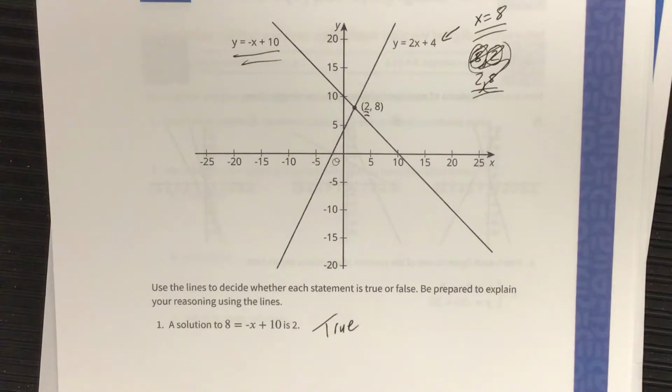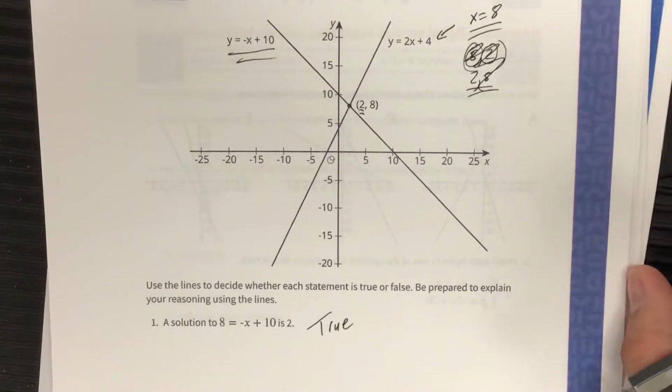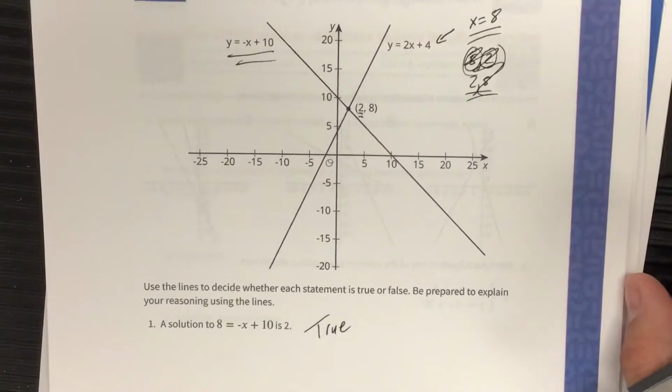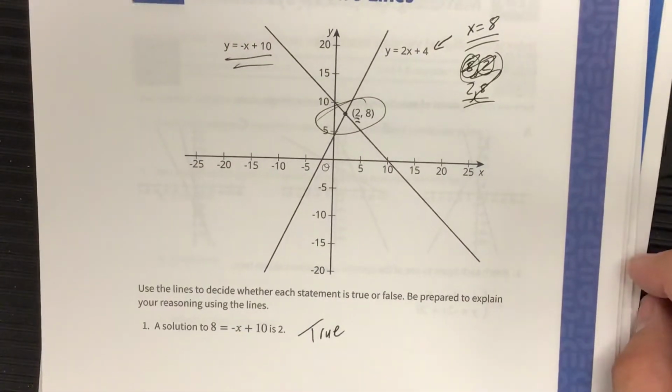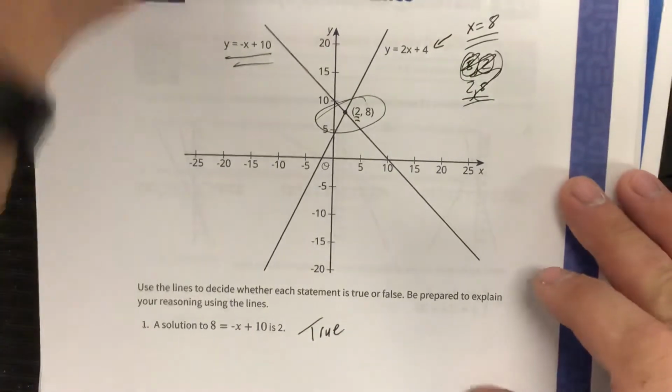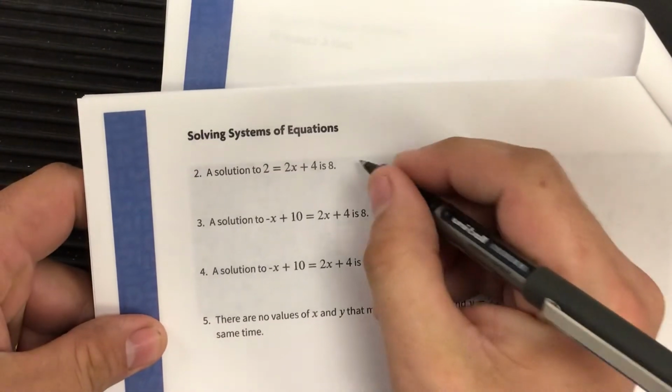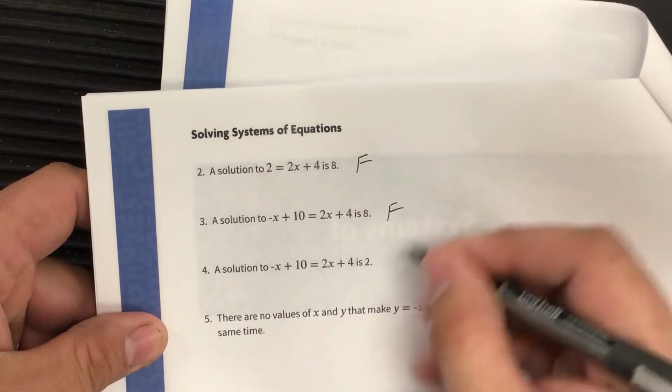Last one. There are no values of x and y that make y equals negative x plus 10 and y equals 2x plus 4 true at the same time. Why? Because the point 2, 8 does make that true. Yeah, it shows you right here. So when they say there's no values that work, that is obviously false. Okay, so filling these out, I'll just continue on next page. What were the letters that we had? 2, that was false, false, true.